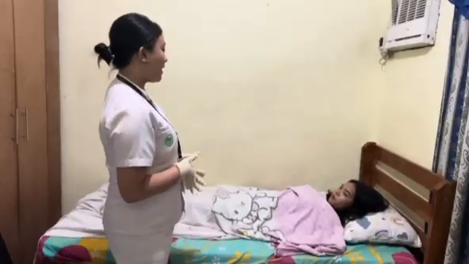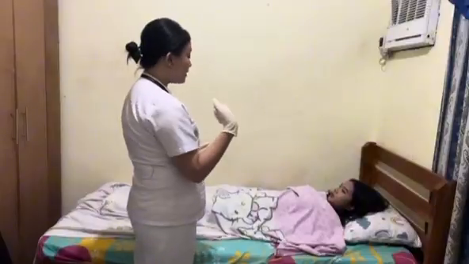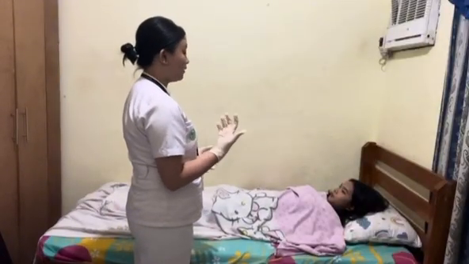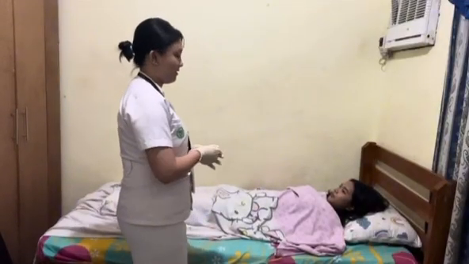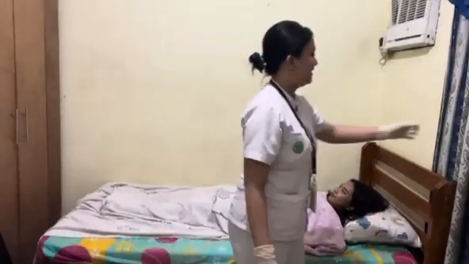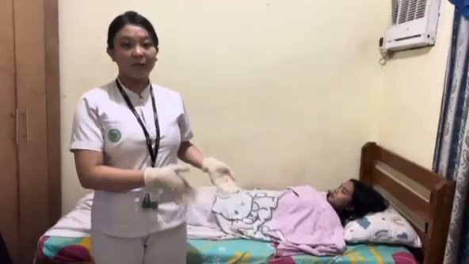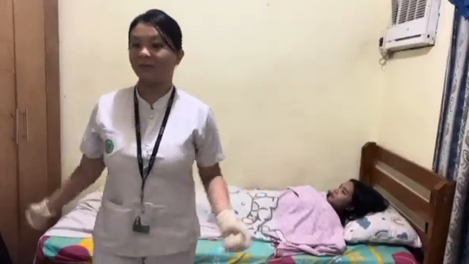And next steps, we are going to provide a privacy for the patient. So, ma'am, allow me to close the curtains for your privacy throughout the assessment. Okay. So, yan. Assume that I close the curtains or the door for the privacy of our patient.